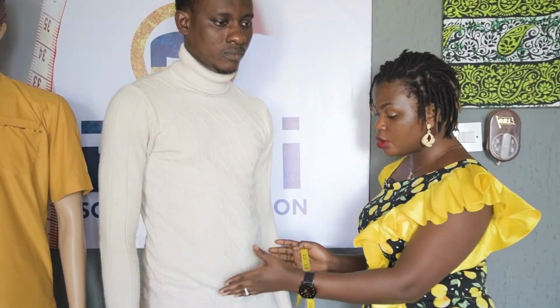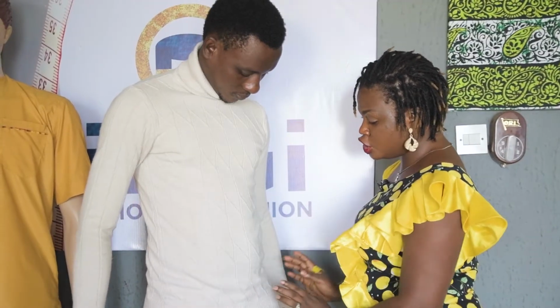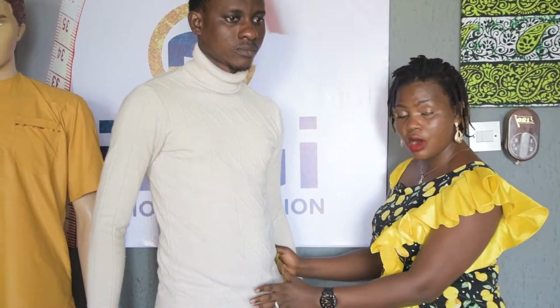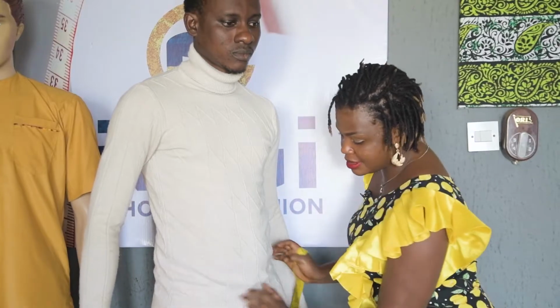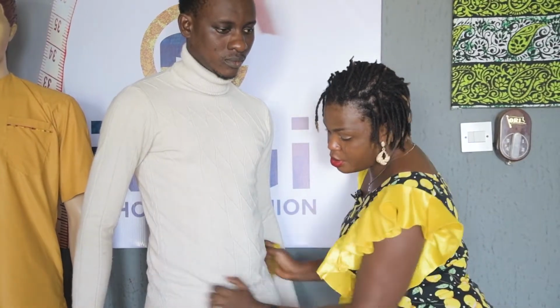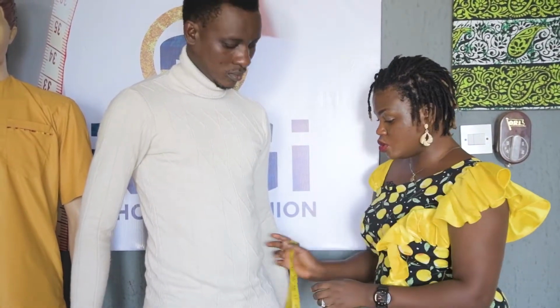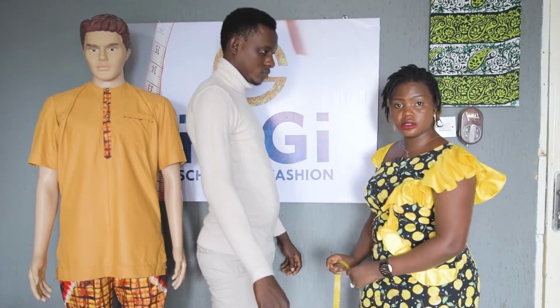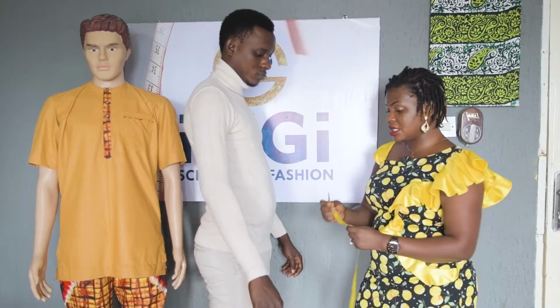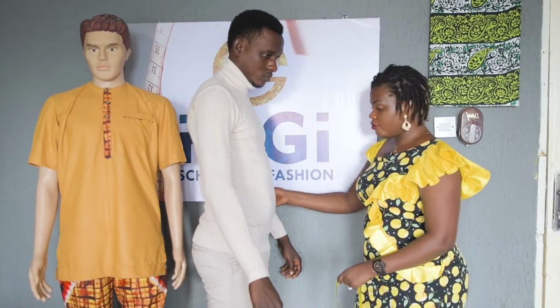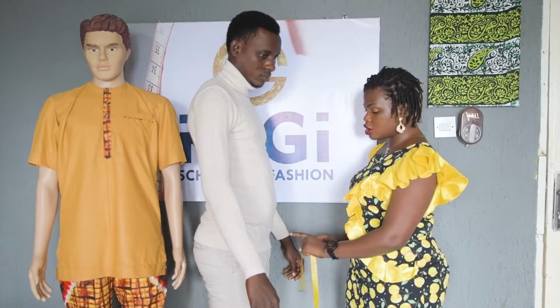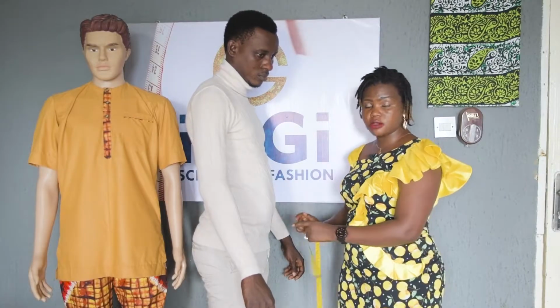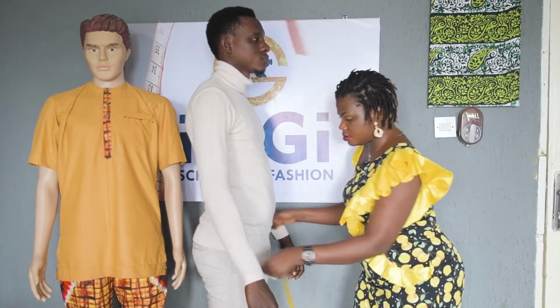And how do you know the real waist measurement? Men usually have a very narrow waist. So the narrow part of the down part is the real waist measurement. And that is where I'm measuring now. You tell your client to raise his arm a little this way. Then the measuring tape comes from the back to the front, not from the front to the back.